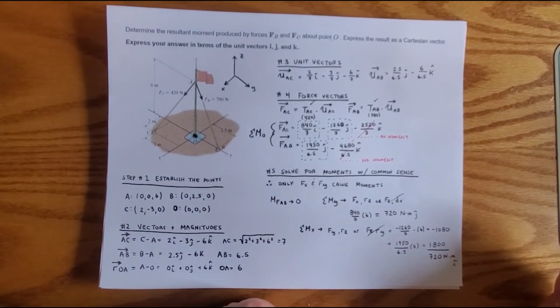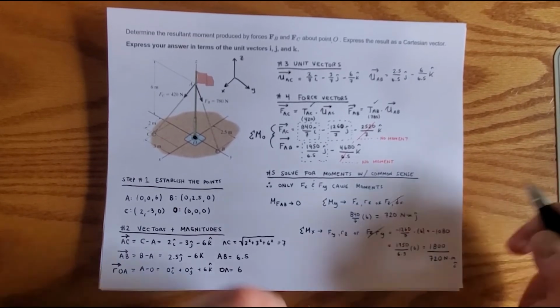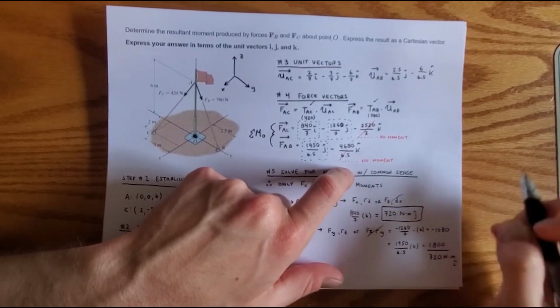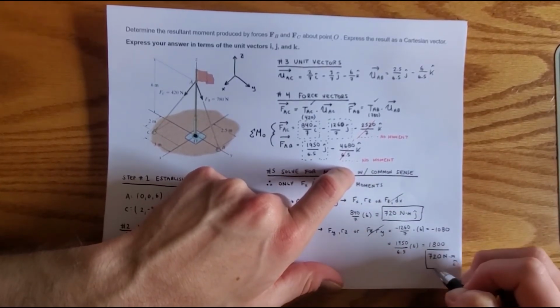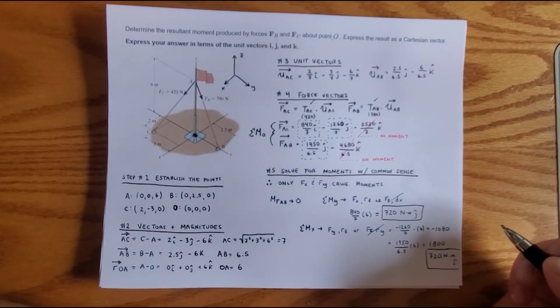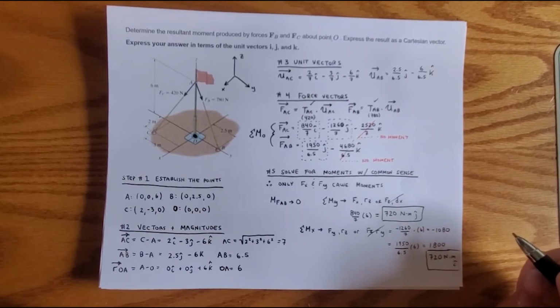So that's pretty much the answer to this question, that the moments are 720 Newton meters about the J and 720 Newton meters about the I. Now, if you got a little bit confused, I'll set up the cross product and you can see how that would play out.